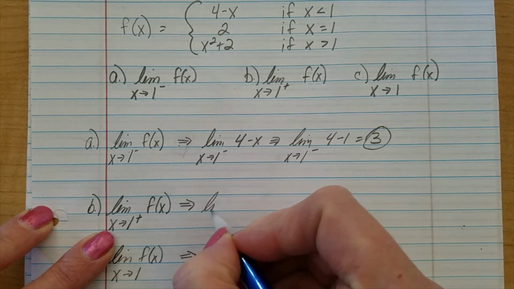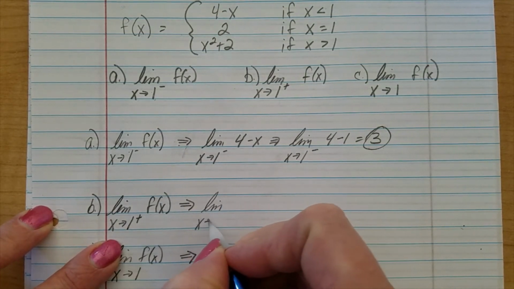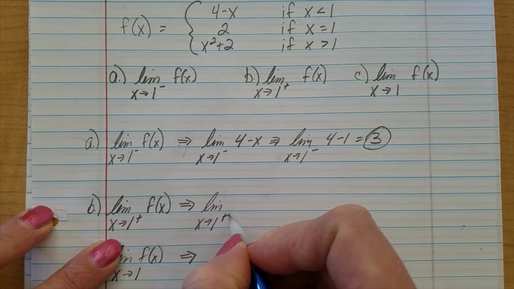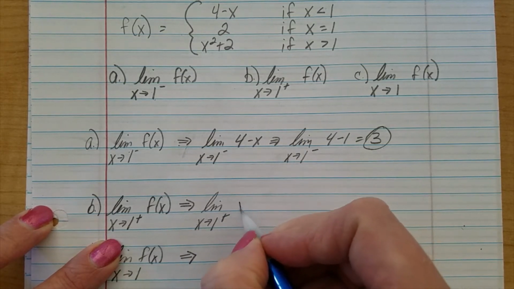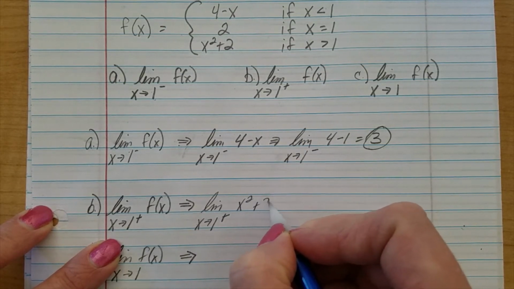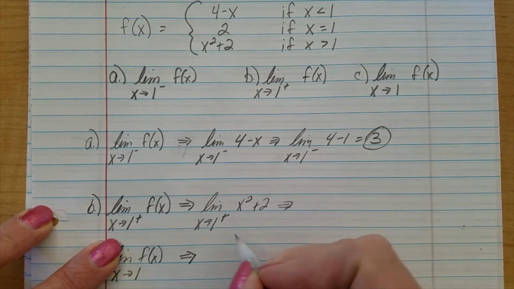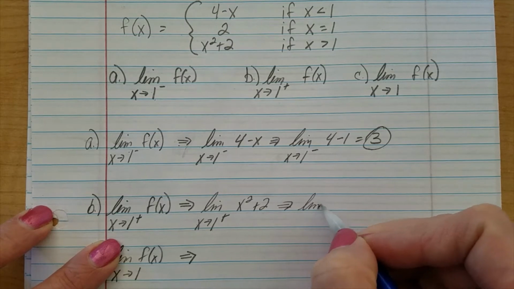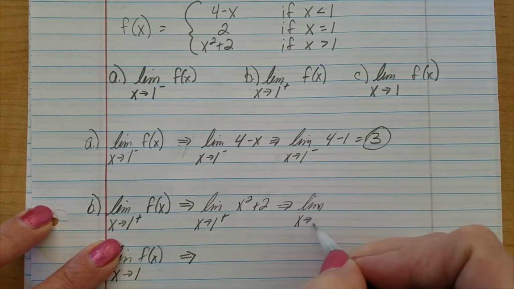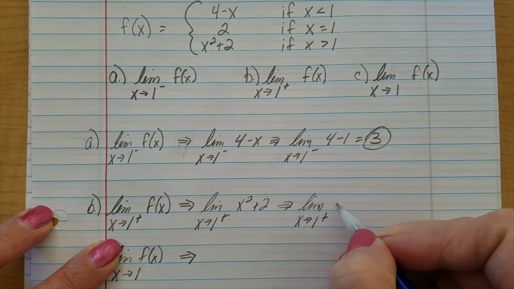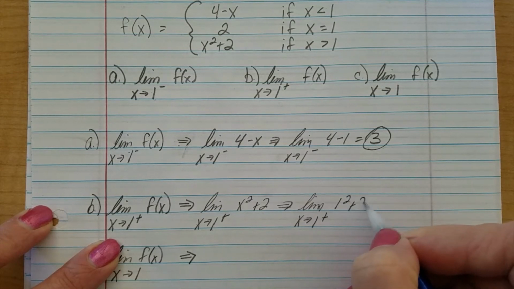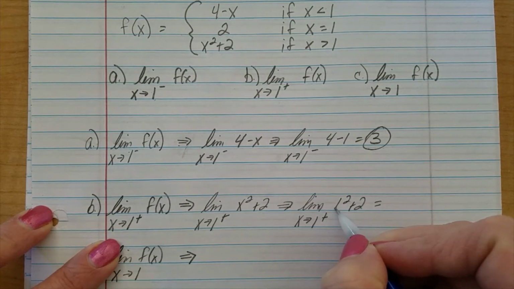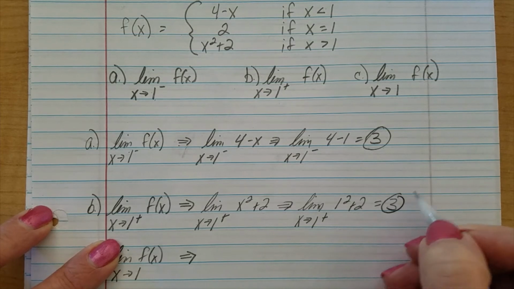Here we go. The limit as x approaches 1 from the right, my f of x is x squared plus 2. I'm going to go ahead and plug 1 in. The limit as x approaches 1 from the right of 1 squared plus 2. 1 squared is 1, plus 2 is 3.